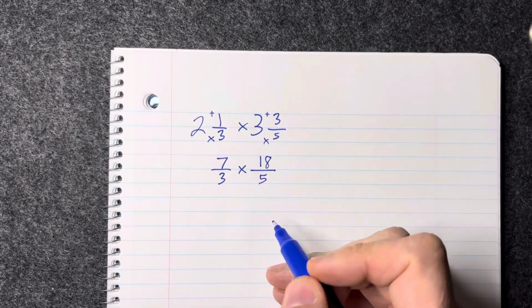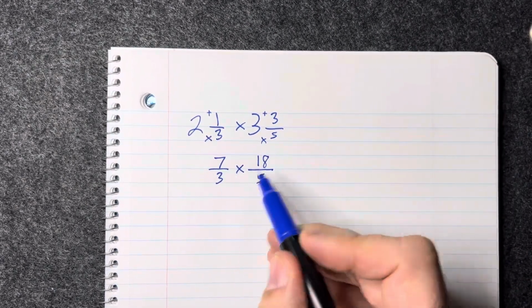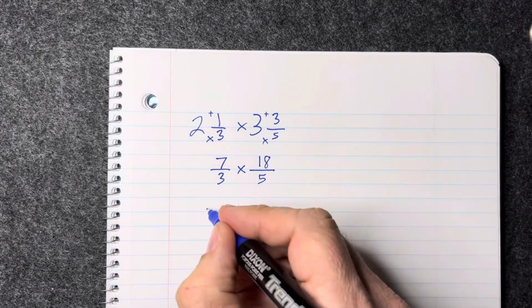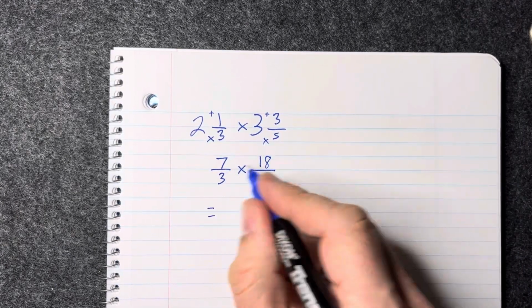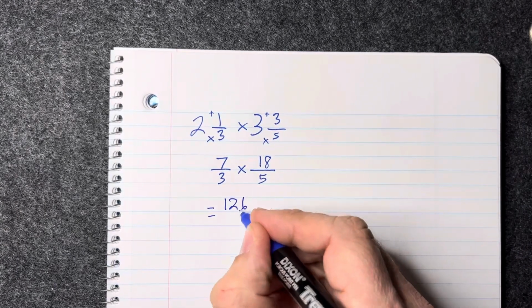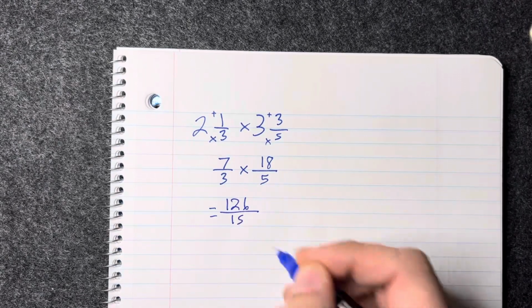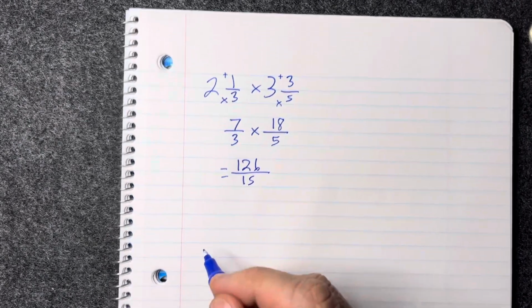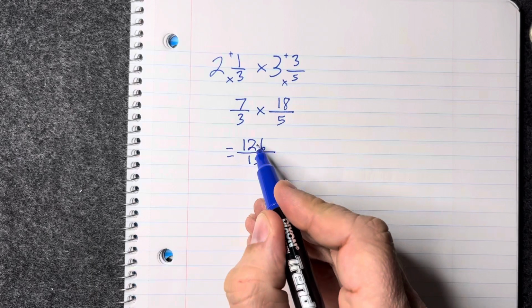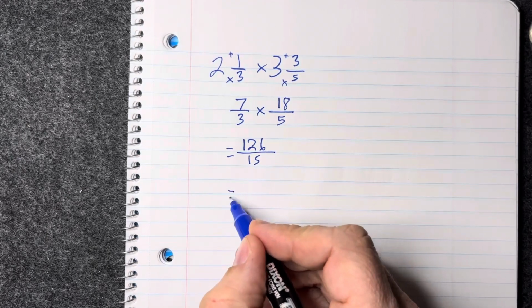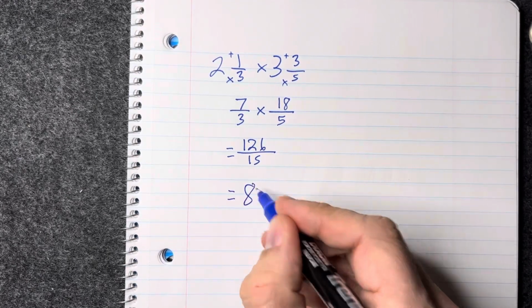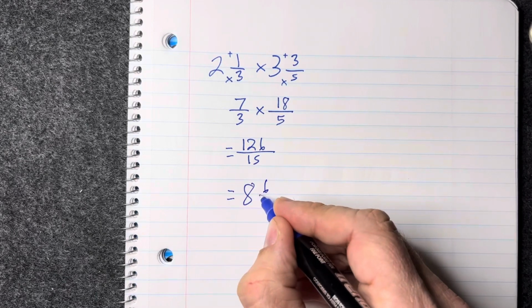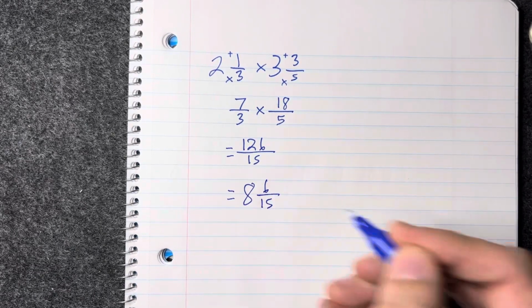And then we just do like we normally do with fractions, multiply numerators, multiply denominators. So that would equal 126 over 15. And then how many 15s go into 126? That would equal 8. And you would have 6 left over.